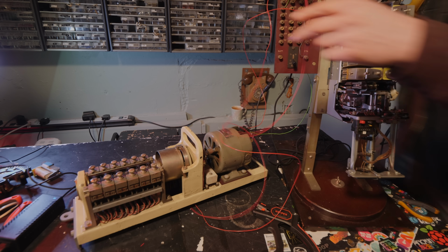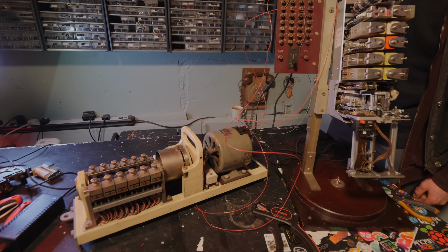Let's give it a go, shall we? Oh, it works!